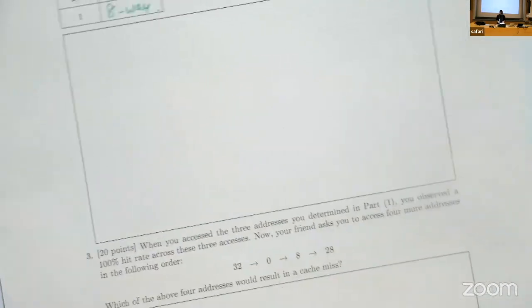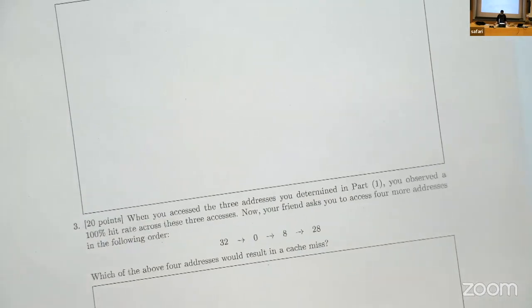Now, the third question is, when you access the 3 addresses you determined in part 1, you observed 100% hit rate across these 3 accesses. Now your friend asks you to access 4 more addresses in the following order. Which of these 4 addresses would result in a cache miss?